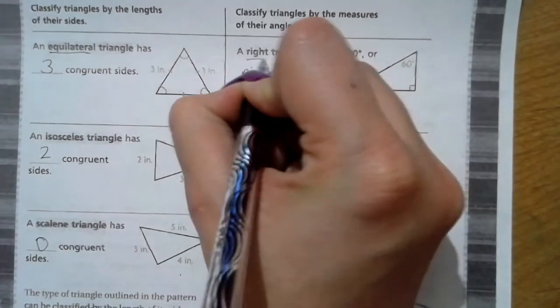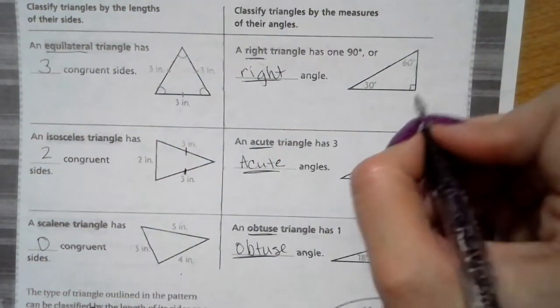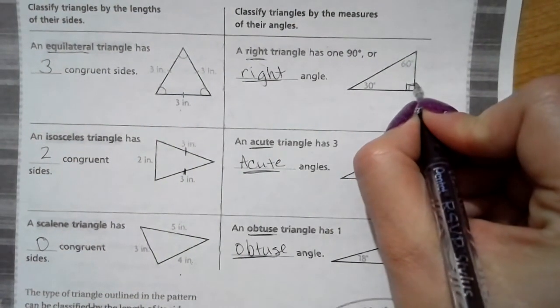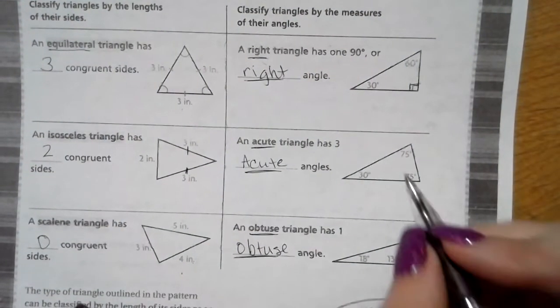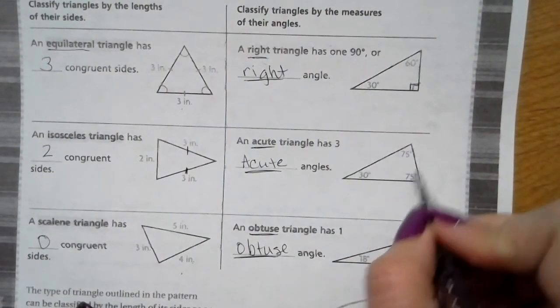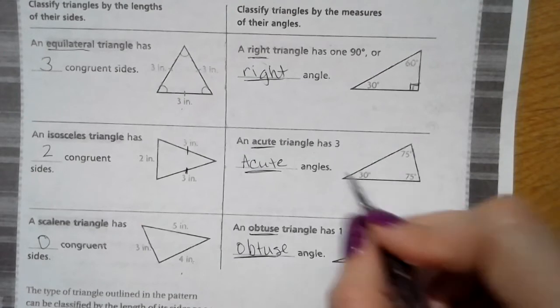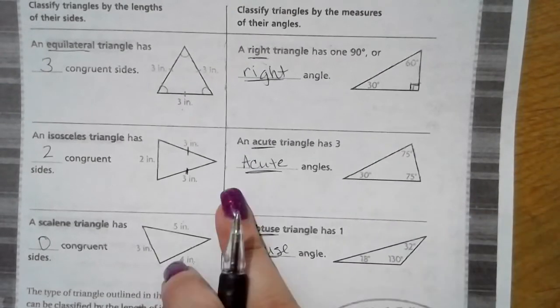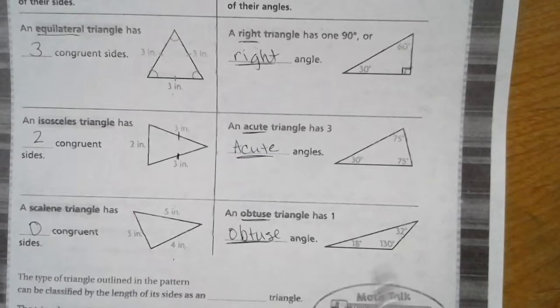If it has a right angle, it's going to be a right triangle. If all of the angles are less than 90, it's going to be an acute triangle. And if it has one big one, one obtuse one, it's going to be an obtuse triangle.